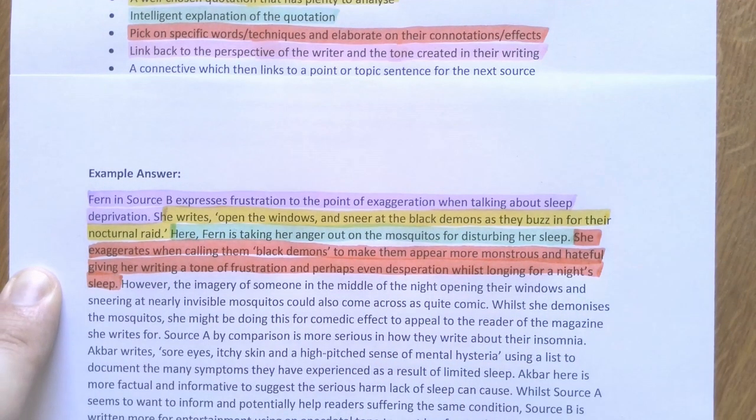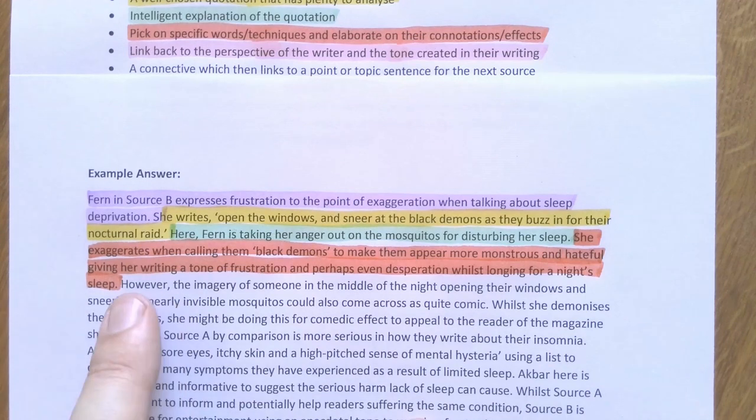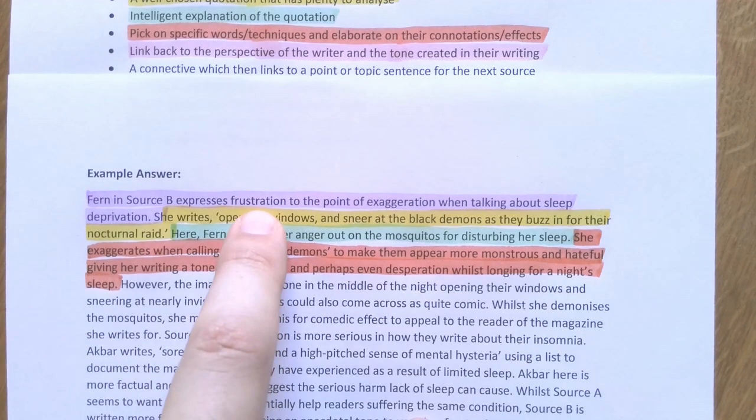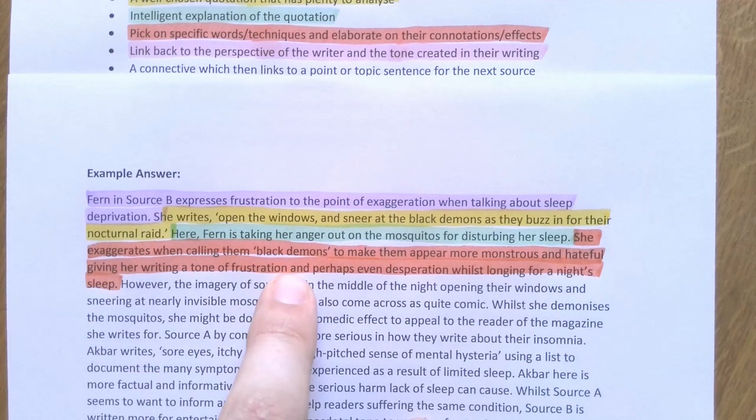The other thing that I do though that is pretty decent in this line is giving her writing a tone of frustration. That is linking back to the question and her perspective, because I've said at the start, expresses frustration, and a tone of frustration, that's her perspective, she's really frustrated.